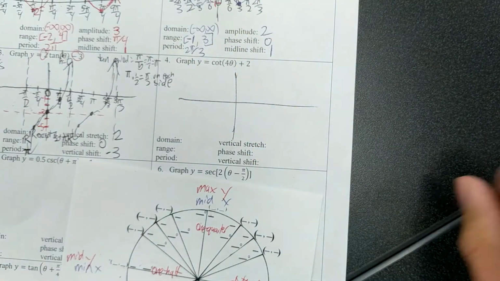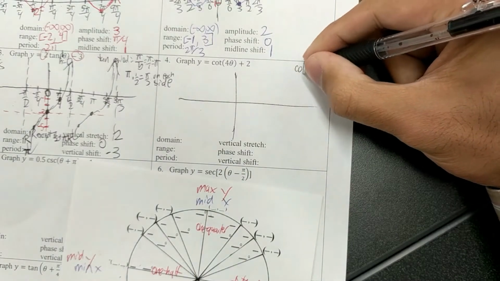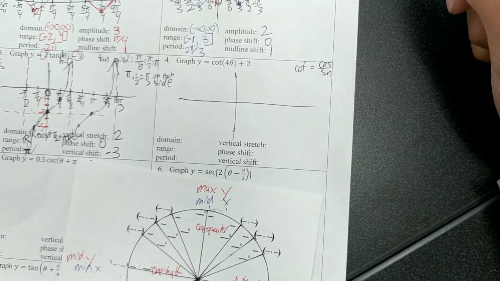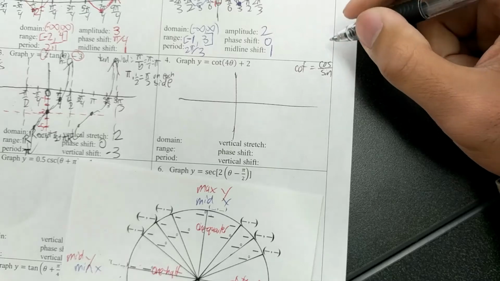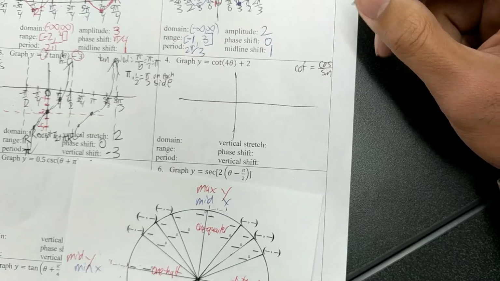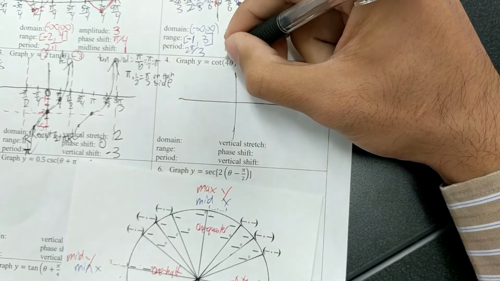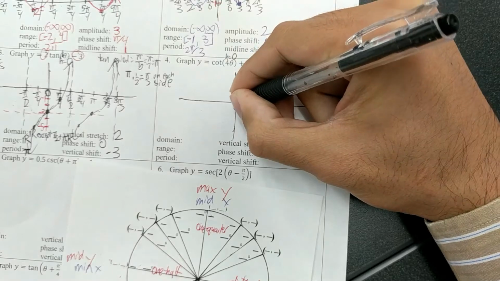All right, so for cotangent, we want to remember it is cosine over sine. So wherever sine is 0, cotangent is trying to divide by 0, meaning it has a vertical asymptote. Okay, so first we see if there's an h value. There is not, or h is 0. So that means we can start at 0.